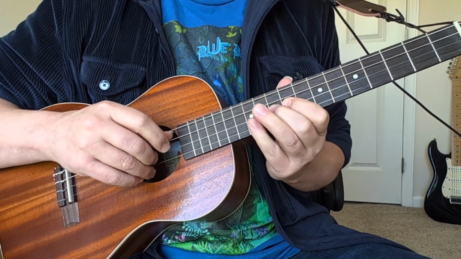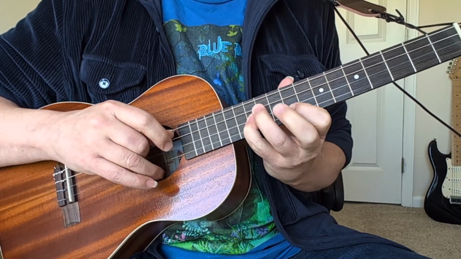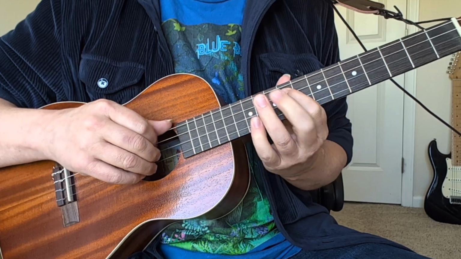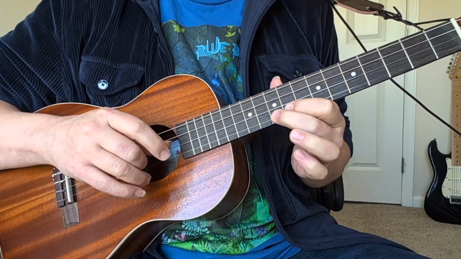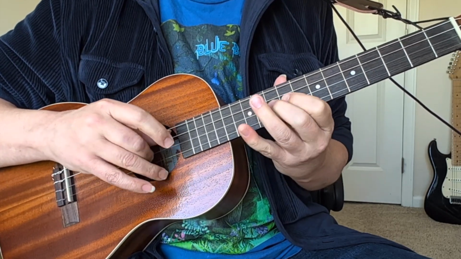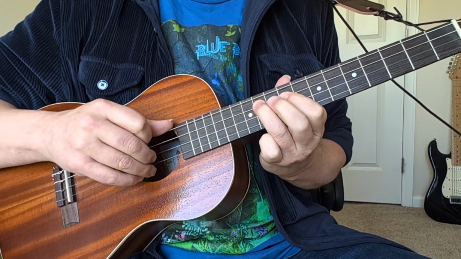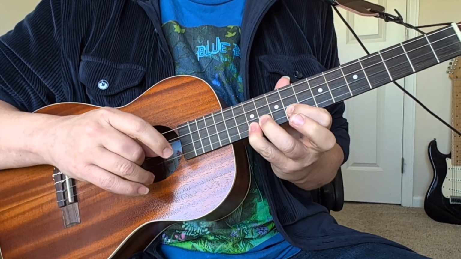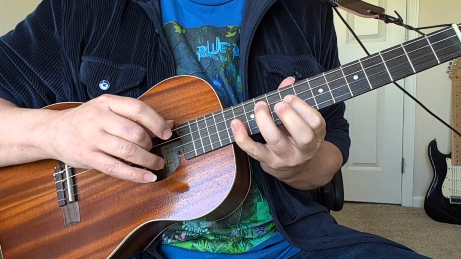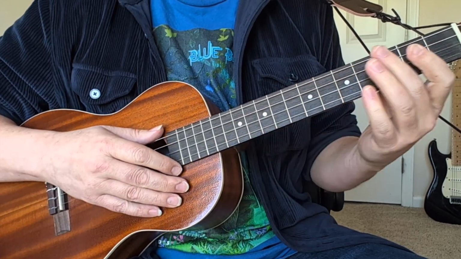You got major scale, 1, 2, 3, 4, 5, 6, 7, 8, and then Mixolydian has a flat 7. And Lydian has a sharp 4. All right, so that's the 3 different major modes.